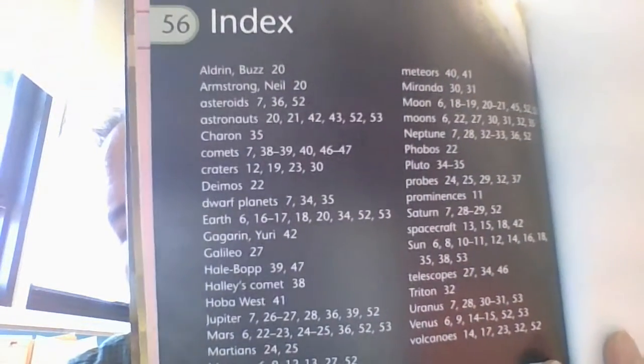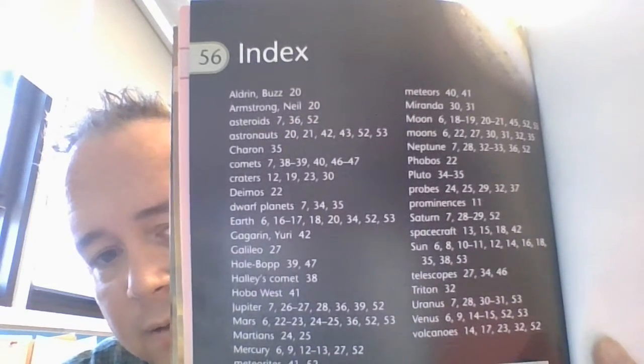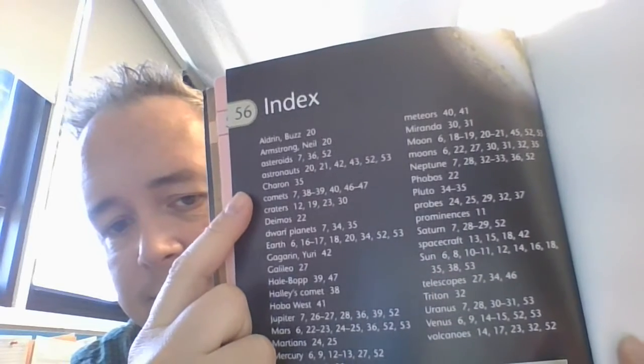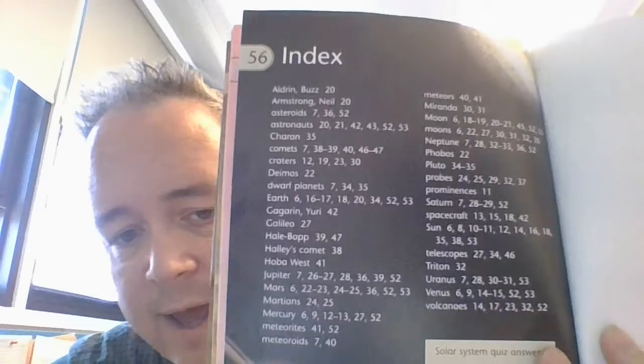Let's look at the index first, because an index is a pretty quick way to look for a subject and try and find it on a page. That's one of the best ways that I know. So we're looking at changes on planets, and if I go to C for changes, there's nothing there that says changes. Or even ice caps.